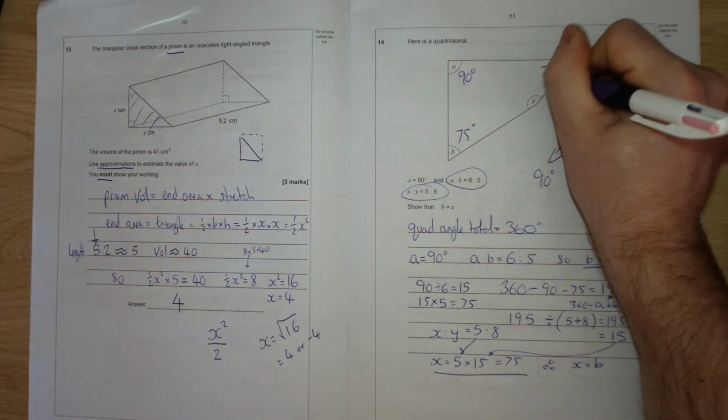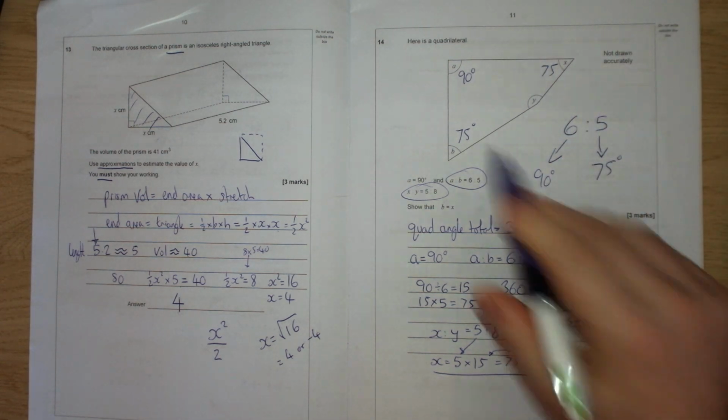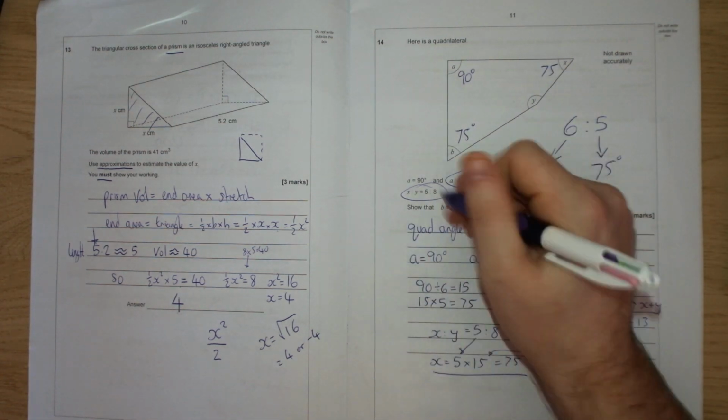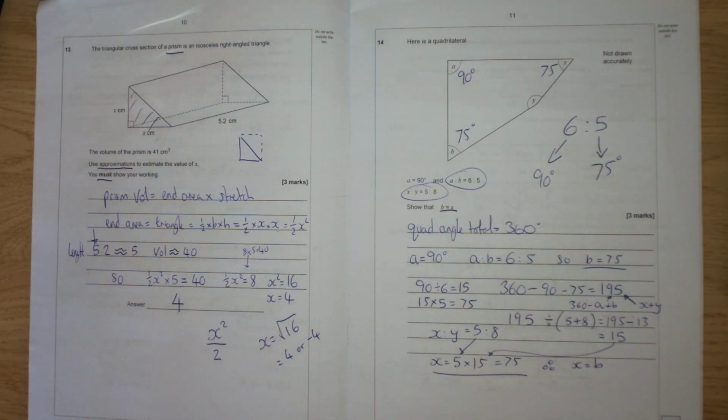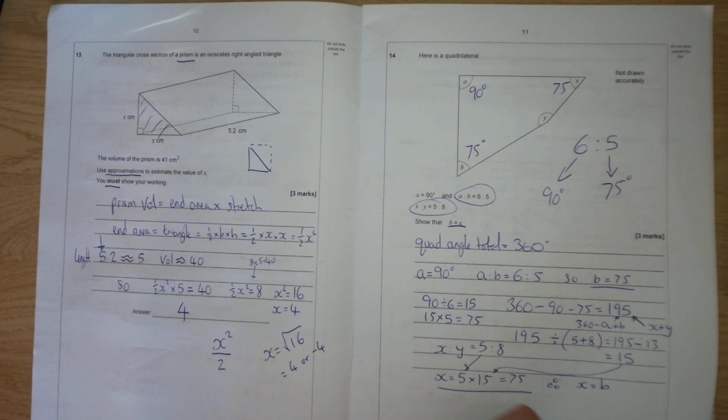So if I know that's 75 and that's 75, it just says show that B equals X. We've proved both of them are 75, therefore we've completed the question.